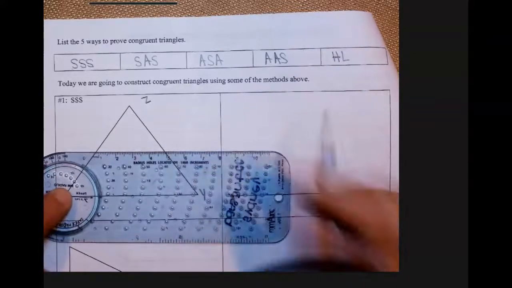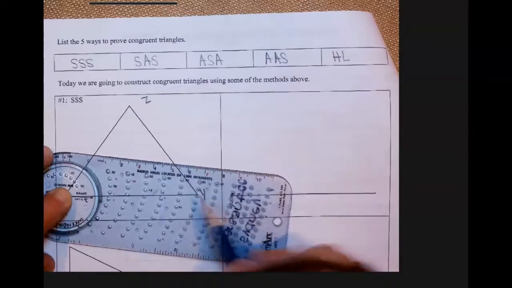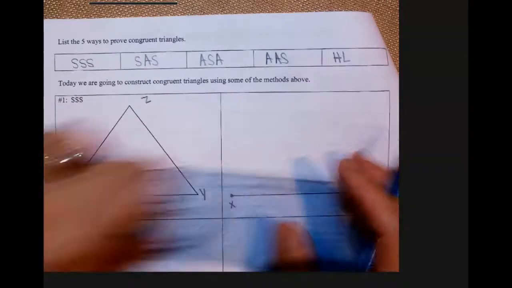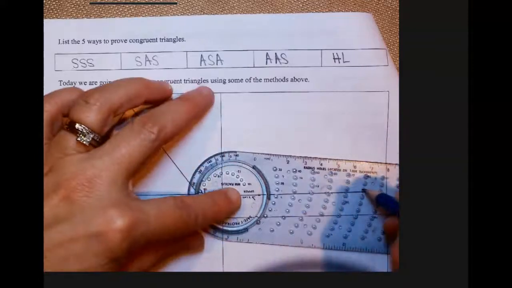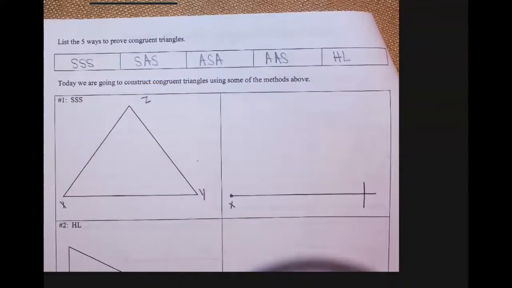So I'm putting my pivot point on point X. I'm looking to see what hole corresponds with point Y. It looks roughly about 78. So I'm going to take that opening over here, place my pencil in 78, and that would be Y.